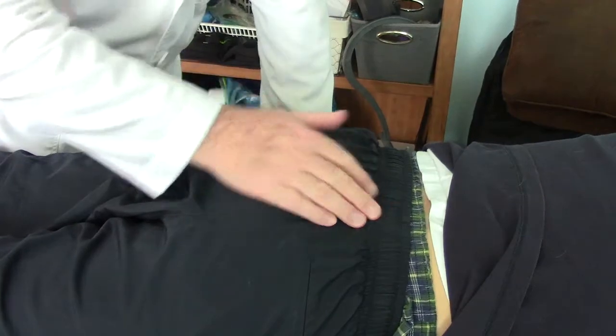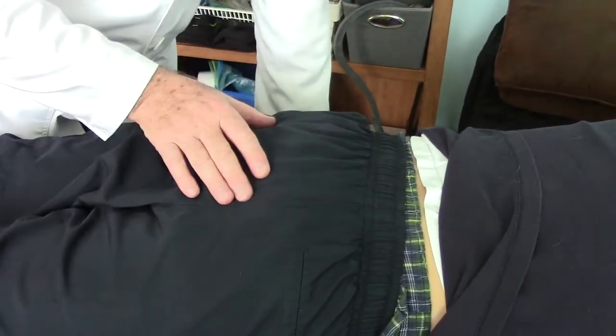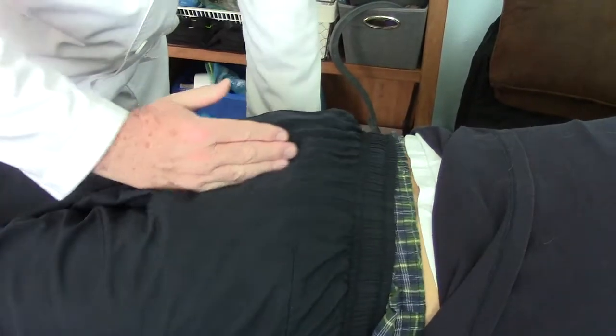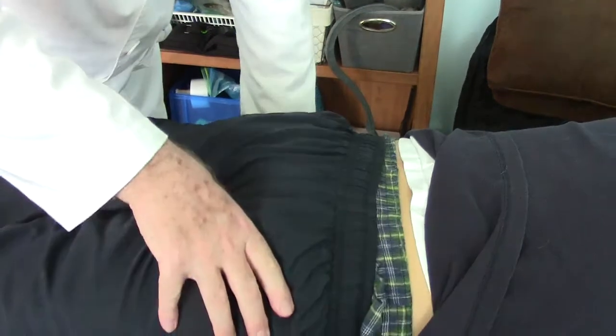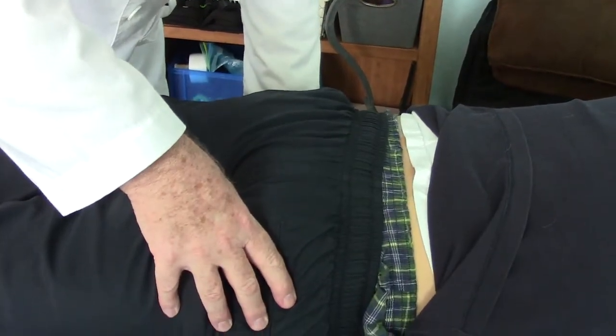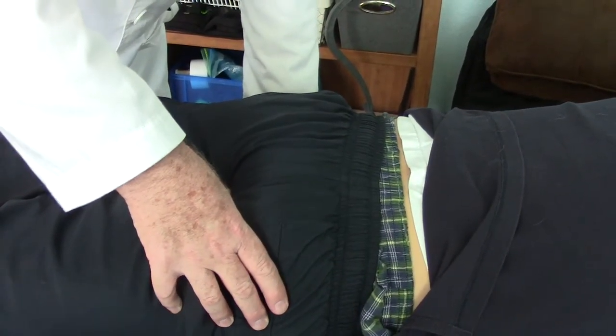And this twisting pattern creates tension in this ligament. There's a ligament that connects the sacrum to the medial aspect of the sit bone, and that's called sacrotuberous. And this feels very, very hard. I cannot indent it. And on this side, I can easily indent that ligament.